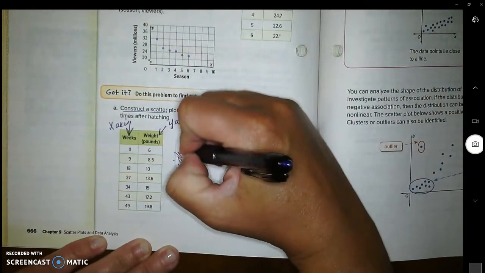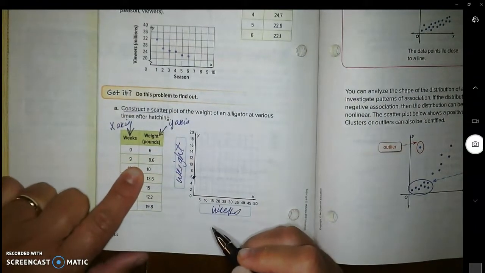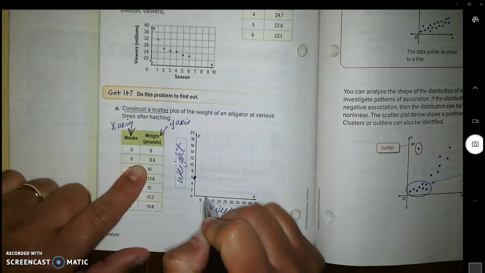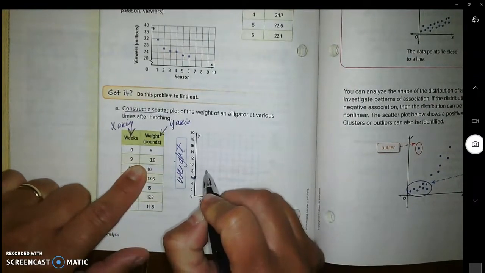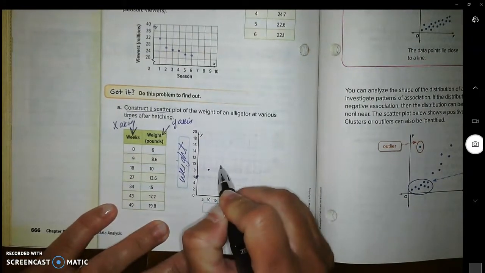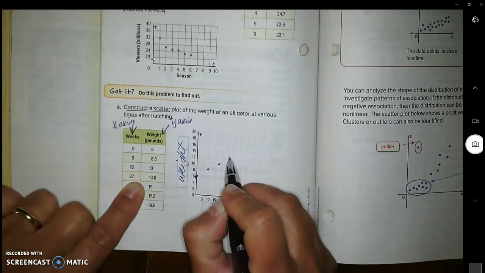And when I say do the best that you can, (0, 6) is pretty easy to plot, but (9, 8.6) is a little bit different. So just go a little before 9 and a tad bit past 8, so that your dot is not exactly on a grid line, okay? That's all that means. Let's see, (18, 10), (27, 13)-ish.